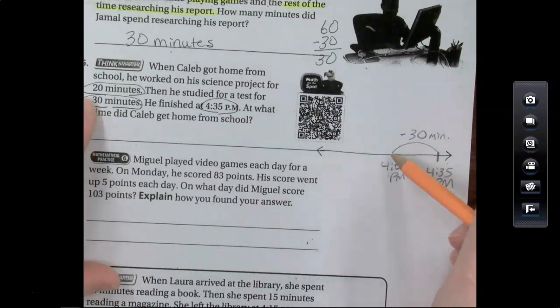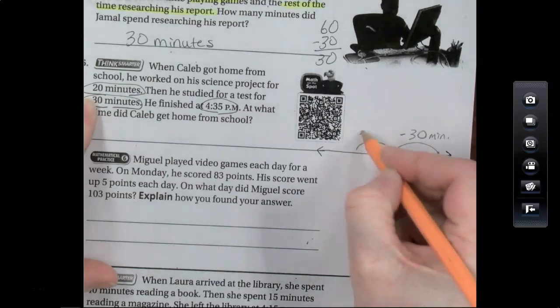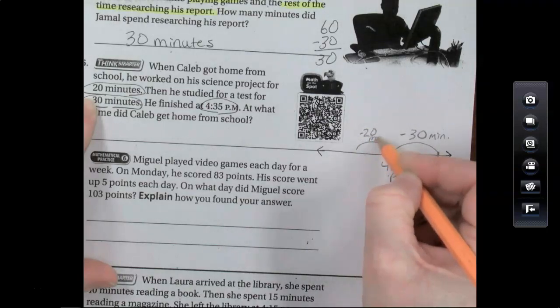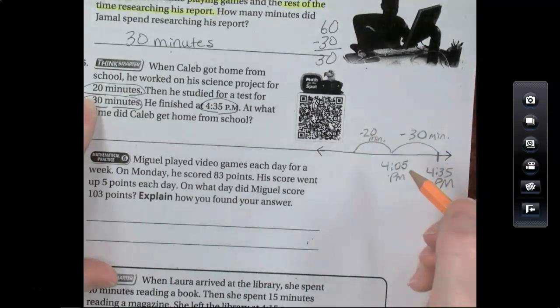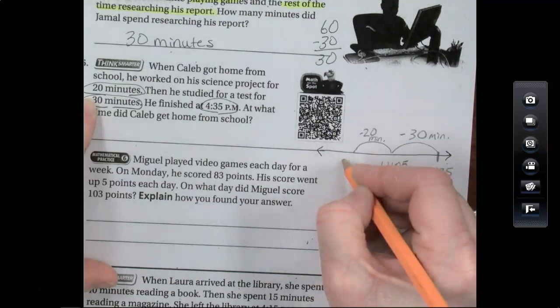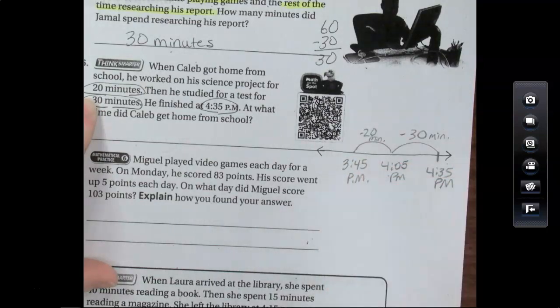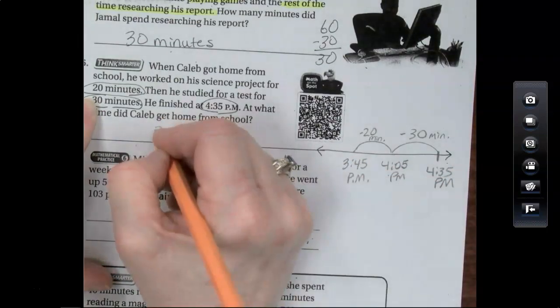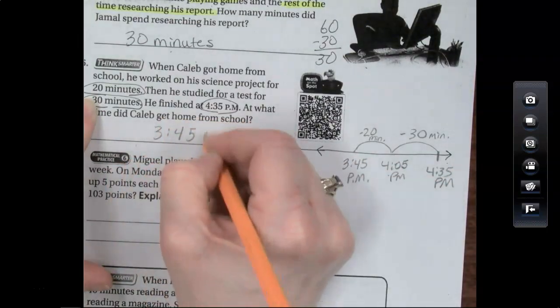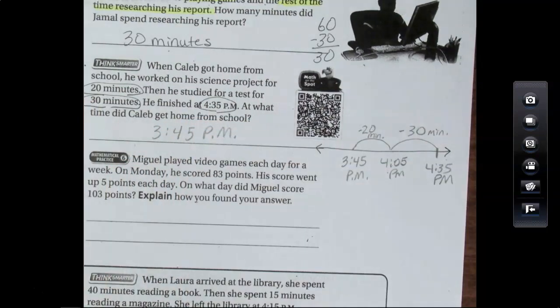And then 20 minutes, he studied for a science project. So I'm going to go back 20 minutes. If you have a clock, you can use that to help you count back 20 minutes. So I'm going to go back minus 20 minutes. And 20 minutes off of 4:05 would be, let me think, 3:45. We're in the PM. So we got home 3:45 p.m.